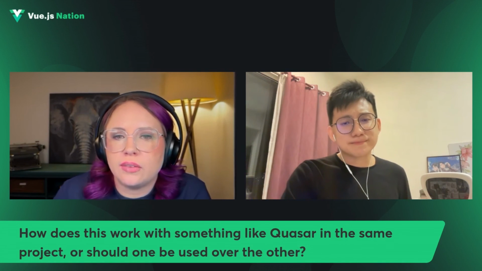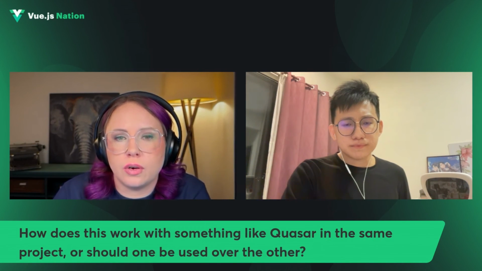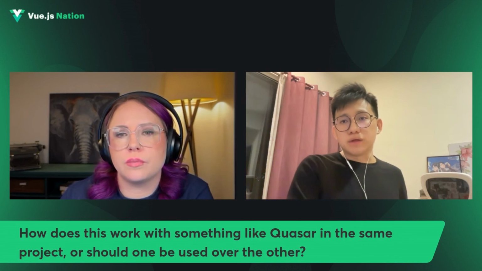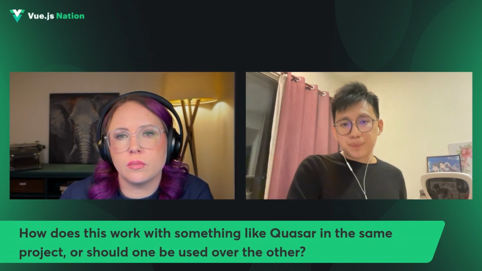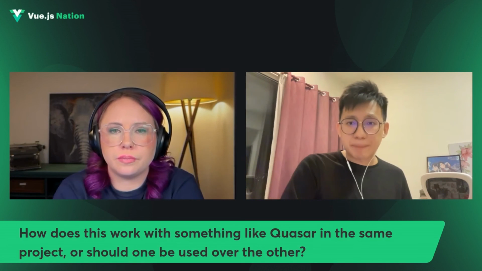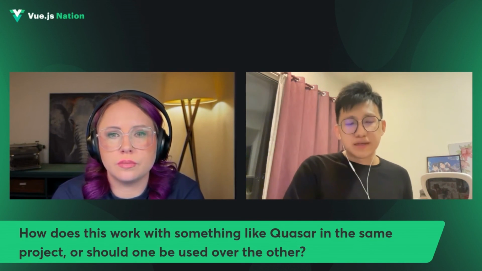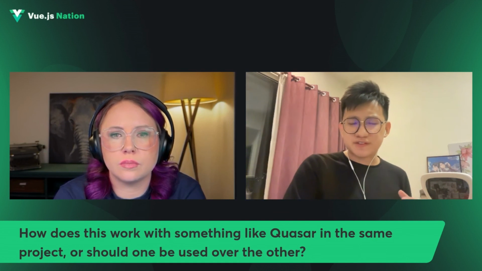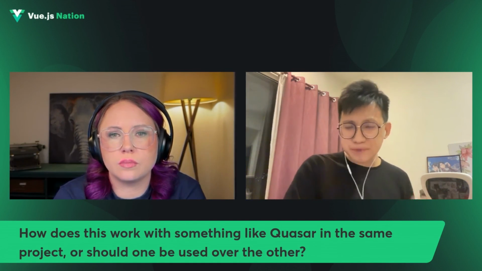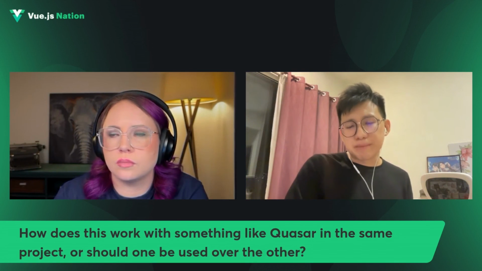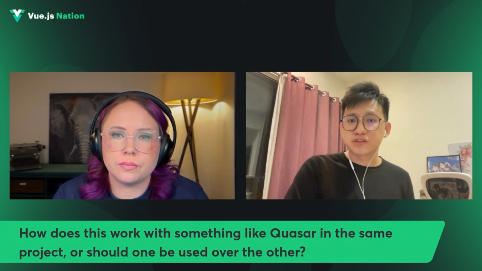How does this work with something like Quasar in the same project, or should it be used over the other? I wouldn't say to drop the whole UI library in favor of Radix Vue. As I have demonstrated just now, we prioritize the DX, and it's not a replacement. It should be an addition to what you need. Quasar is a very well-known library, and if there's something just missing, or you are struggling to design or style the component differently, then you should think of considering Radix Vue. It is not a replacement. I would think of it as an addition to that.